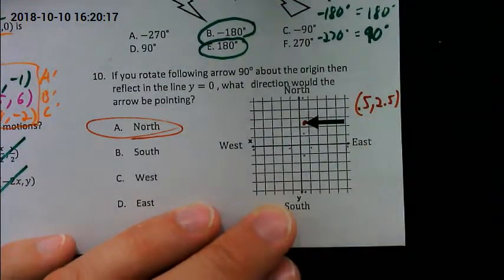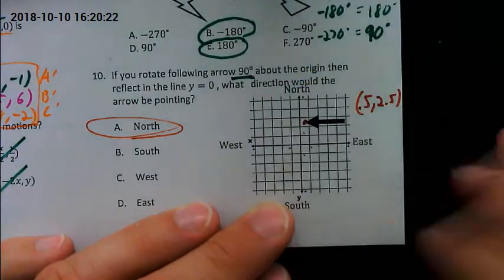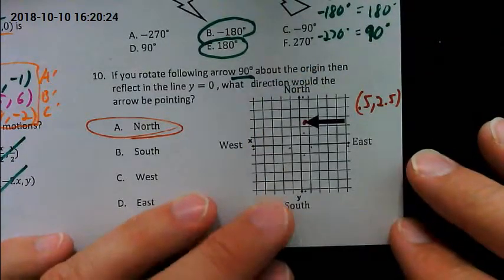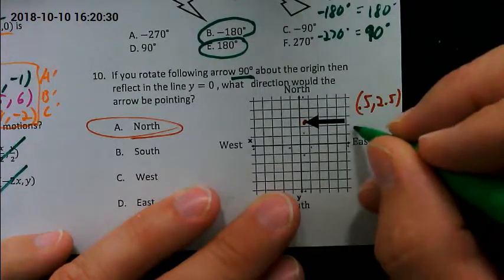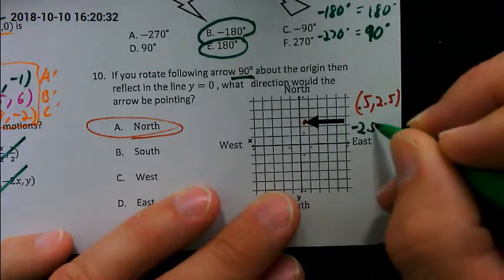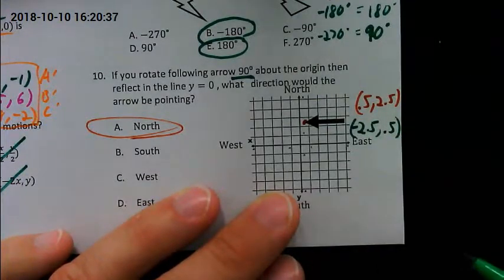Then after the first transformation, the rotation of 90 degrees, they would switch and the original y value becomes negative. So we have negative 2.5 comma 0.5 for the tip of the arrow.